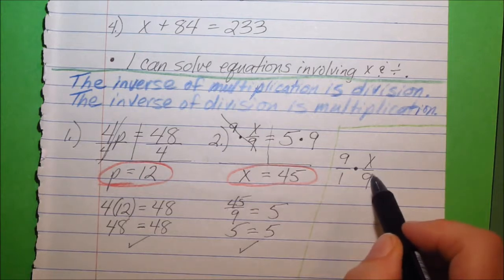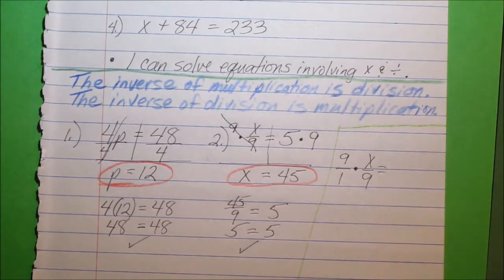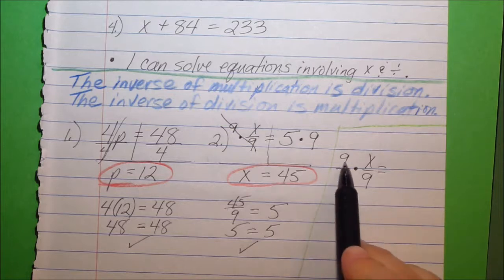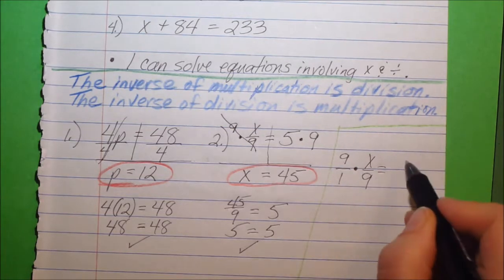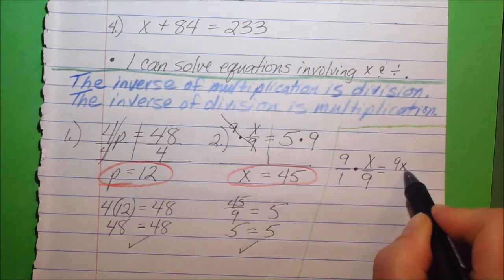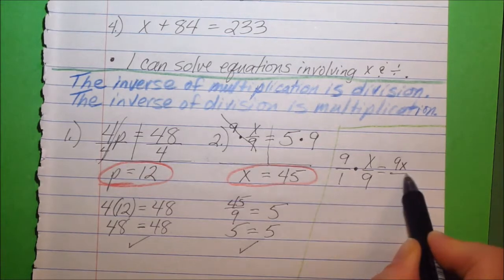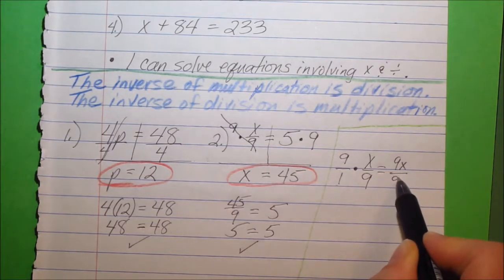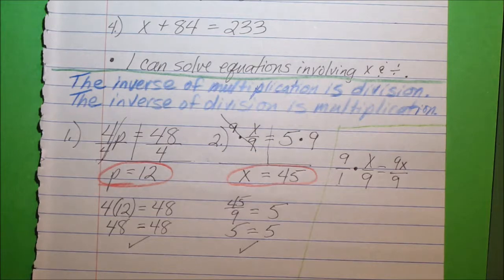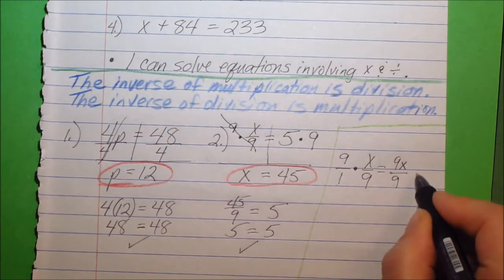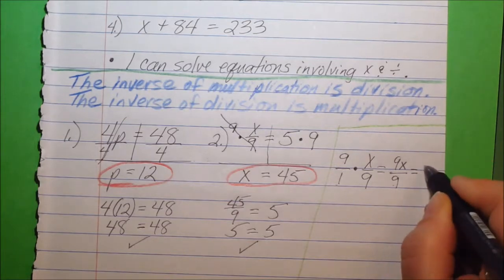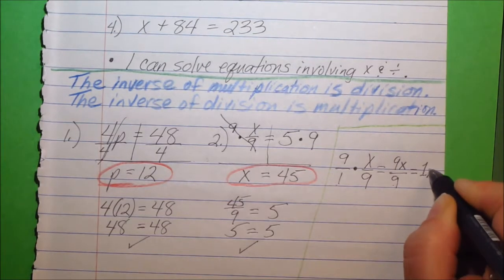Well, if I multiplied these two fractions, I get 9x over 1/9. Correct? Well, 9 goes into 9 one time, which equals 1x.